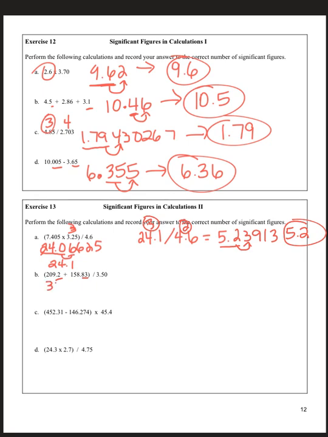Well, when you add them, you get 368.03. Well, that's 2 decimal places, and I need 1. Well, I need to stop here. The 3 is not going to round it up. So I'm looking at using 368.0. So then I need to go on to my next step and say 368.0 divided by 3.50.